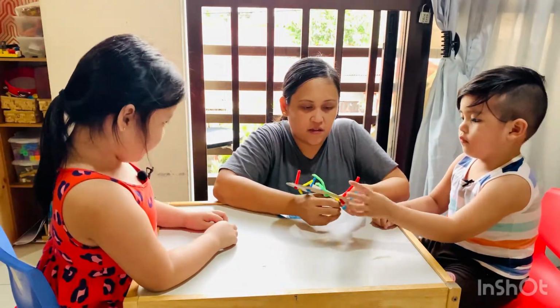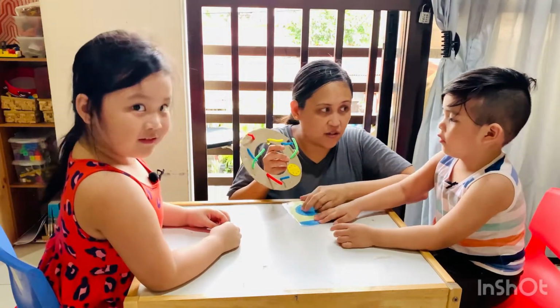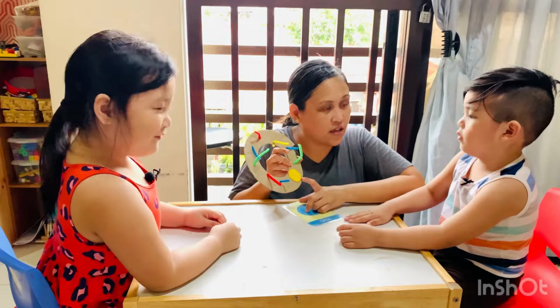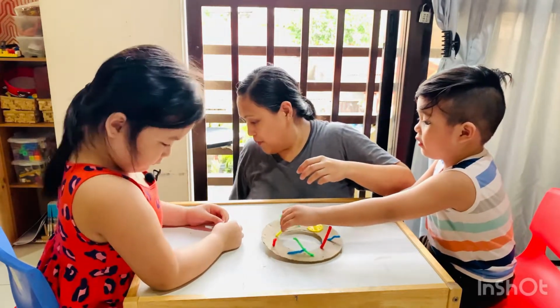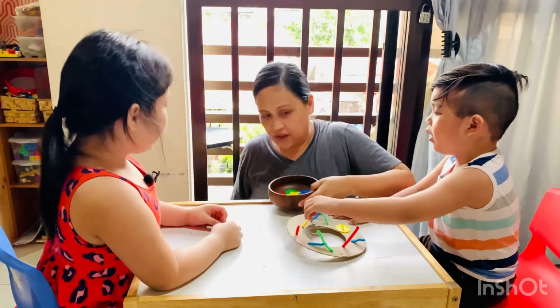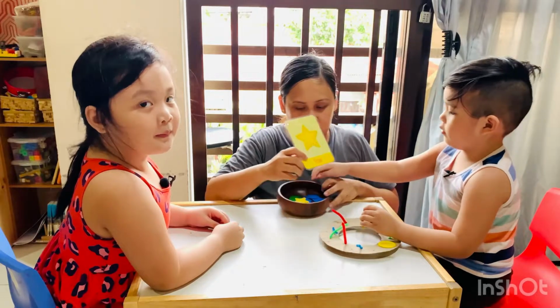Oh, see? Look at what we did. What color is this? Circle. Yellow circle. What shape is this? Star. Can you get a yellow star?